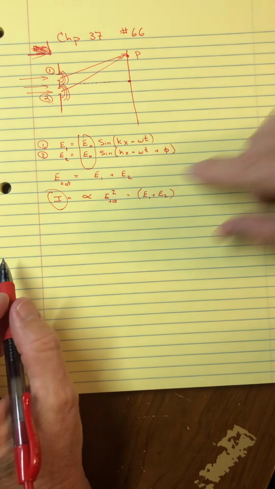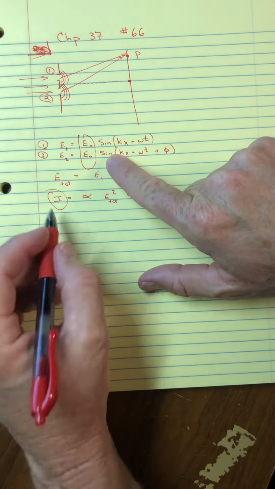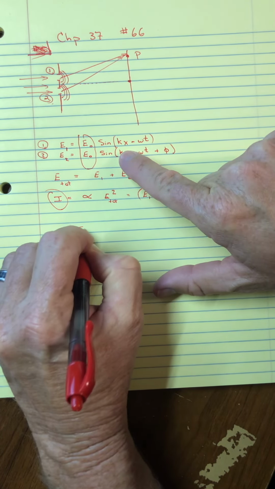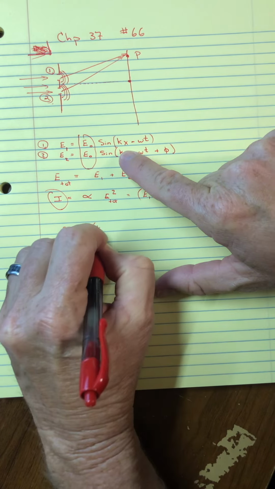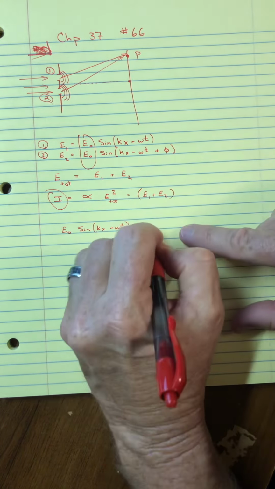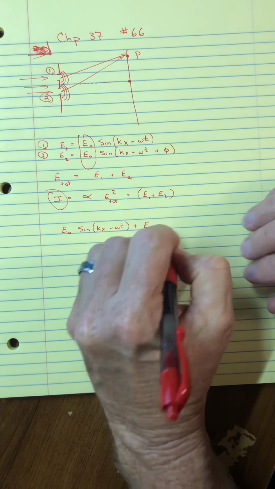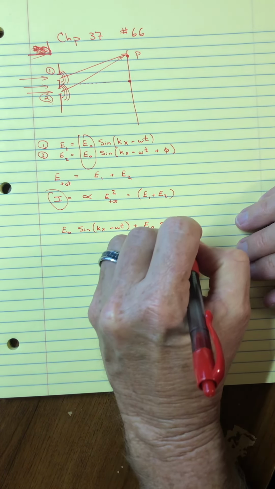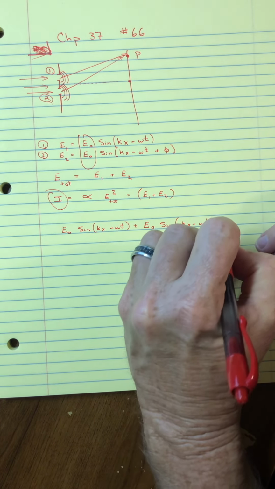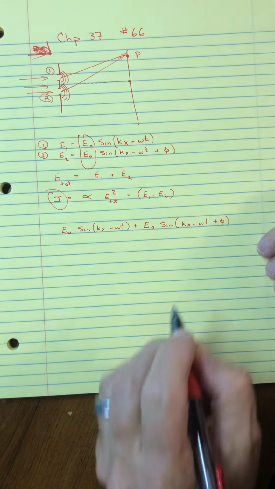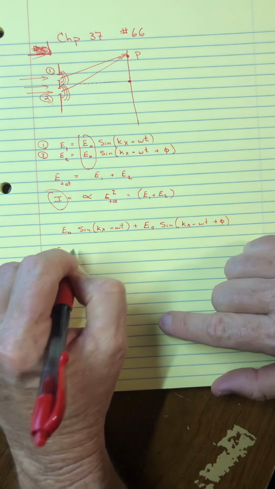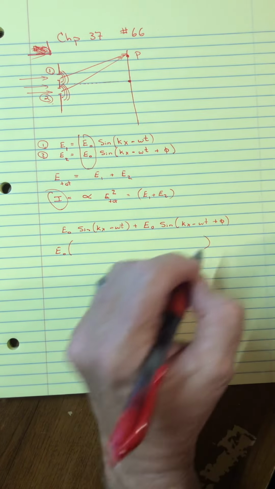In class, when we had something that looked like this, we just said this would be E naught sine kx minus omega t, and the same amplitude. The reason the same amplitude was kind of nice is because then you can just factor out the E naughts.